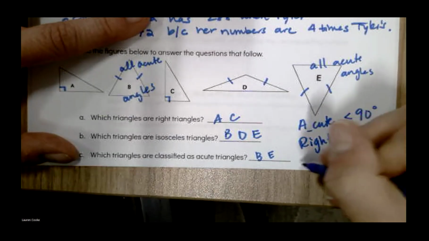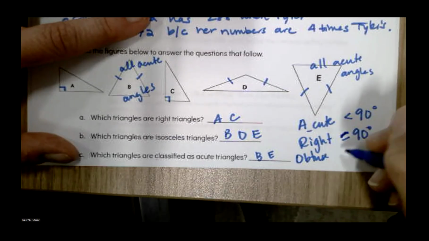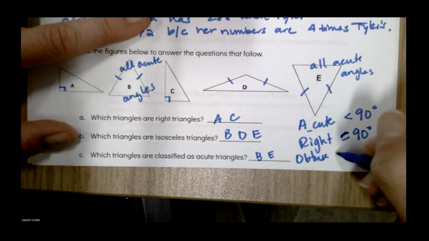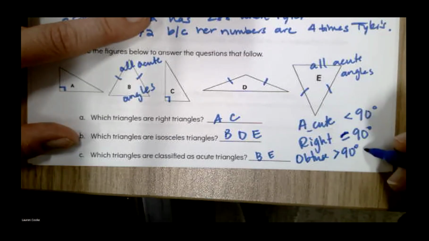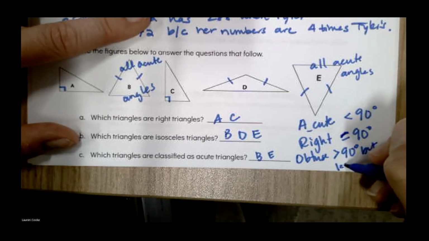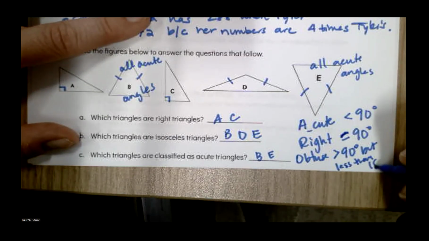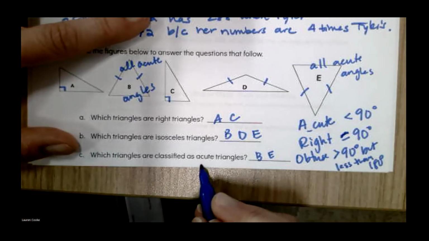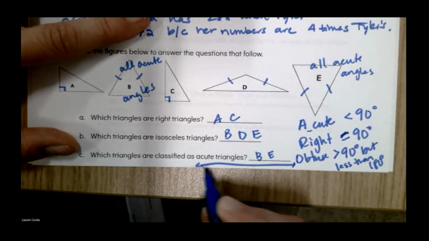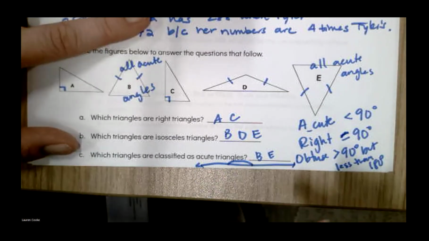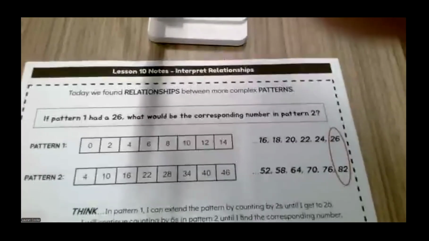And obtuse is greater than 90 degrees, but less than 180 degrees, which is a straight line. This is 180 degrees. Anyways, we can get into that soon. It's good stuff.